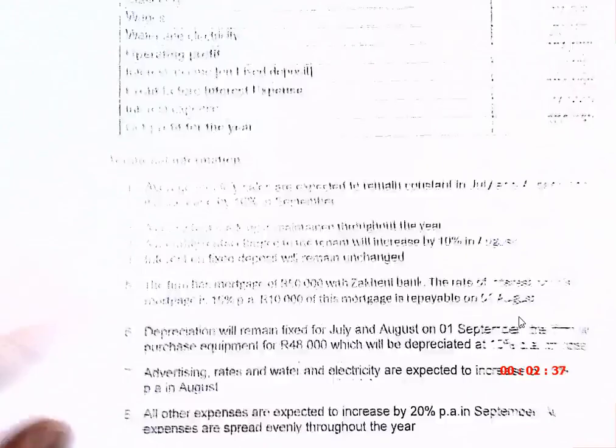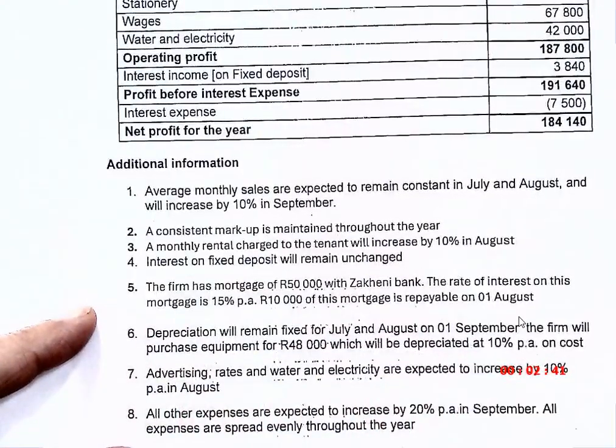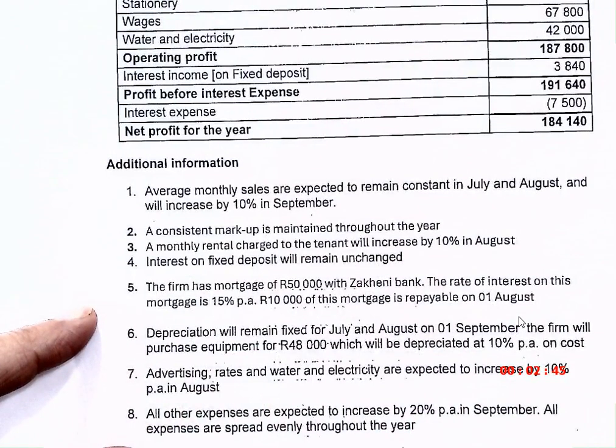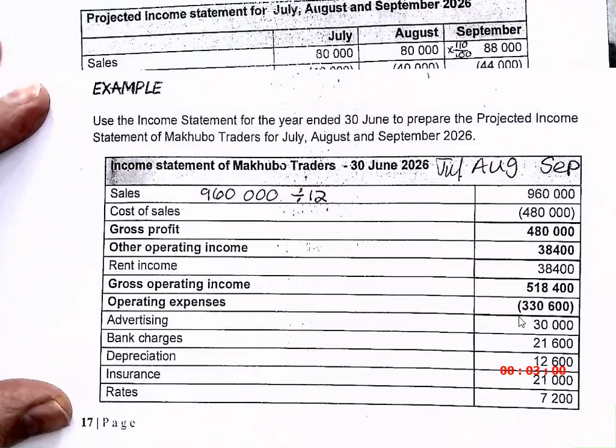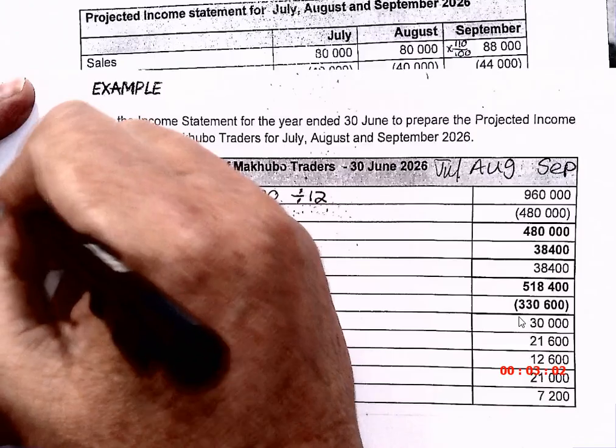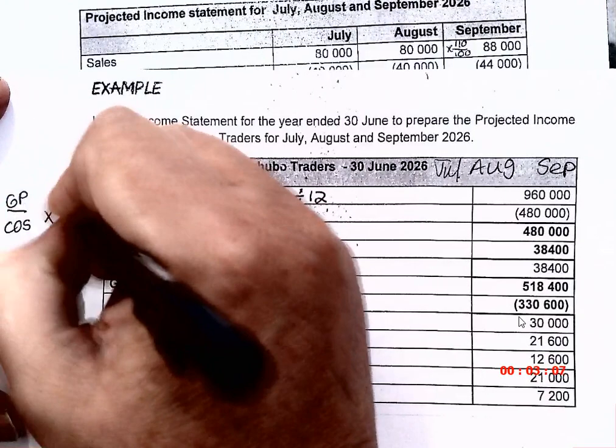Now they say, a consistent markup is maintained throughout the year. A consistent markup. Now you can do it one of two ways. But I think the best way is to first go and calculate the markup. So how do I calculate markup? I say gross profit on cost of sales times 100.